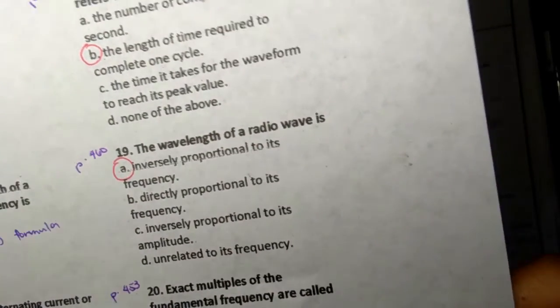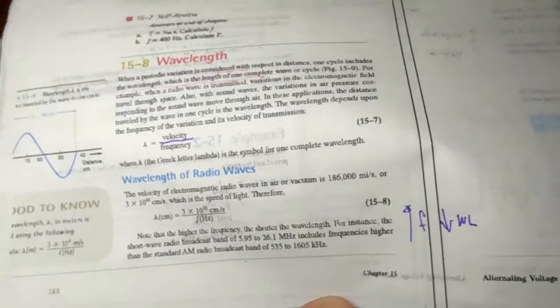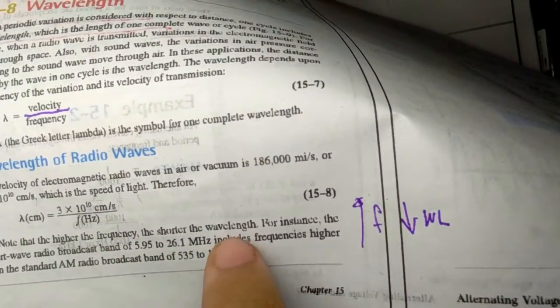Number 19, the wavelength of a radio wave is inversely proportional to its frequency. Because when the frequency is higher, the wavelength is shorter. According to this, note that the higher the frequency, the shorter the wavelength. So if the frequency is high, then the wavelength is shorter.